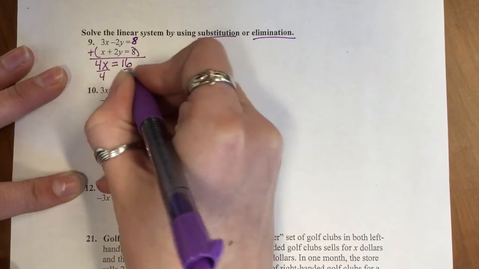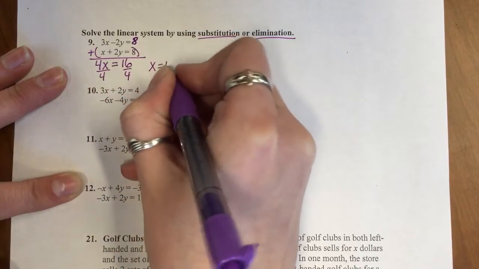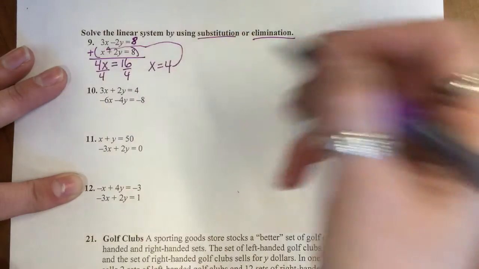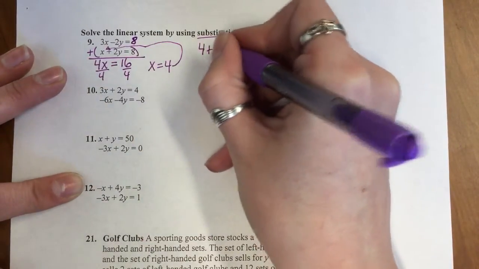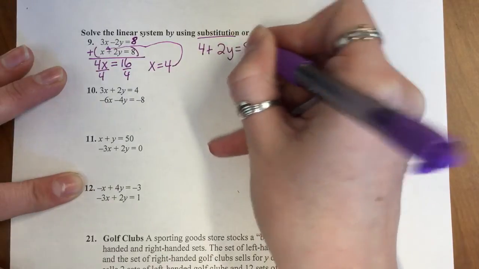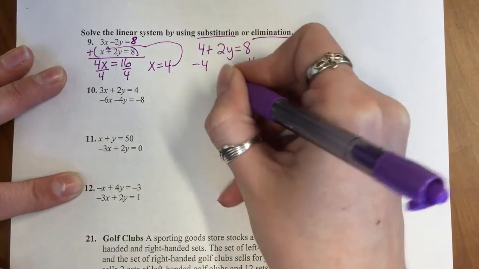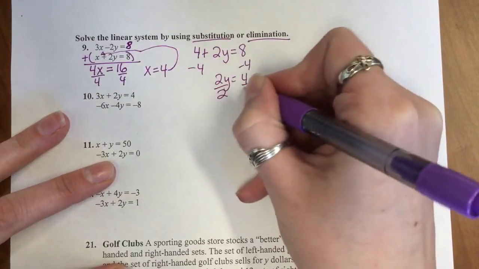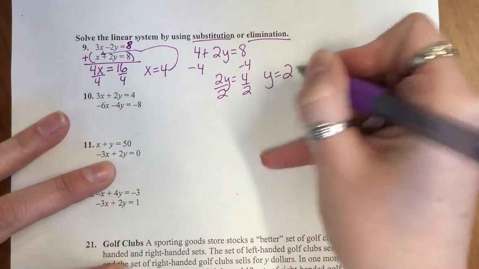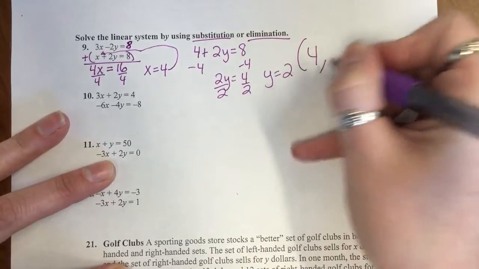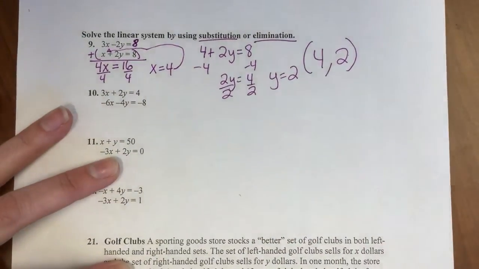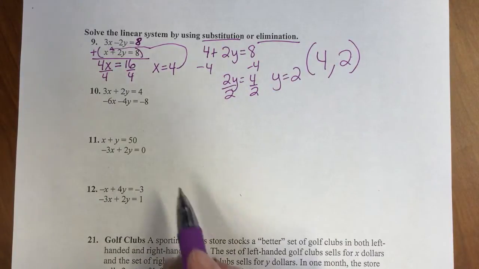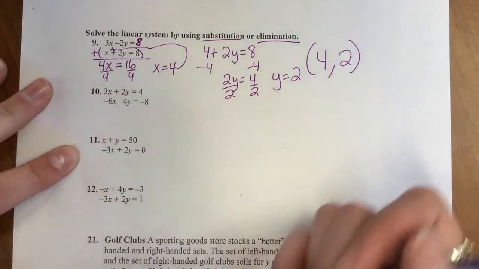Divide by 4, divide by 4. x equals 4. Plugging it back in, I'm going to plug it in the bottom one. 4 plus 2y equals 8, minus 4, minus 4. 2y equals 4. Divide by 2, divide by 2. y equals 2. So 4, 2. Clearly one solution.